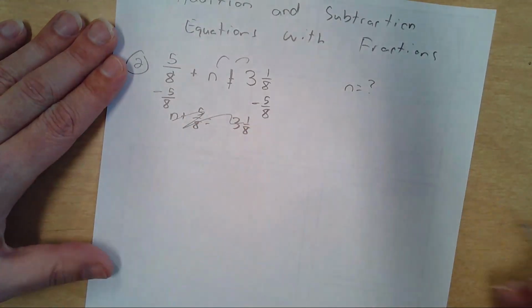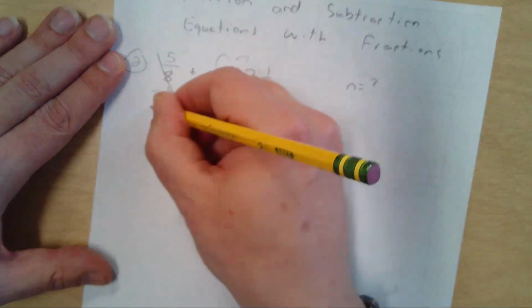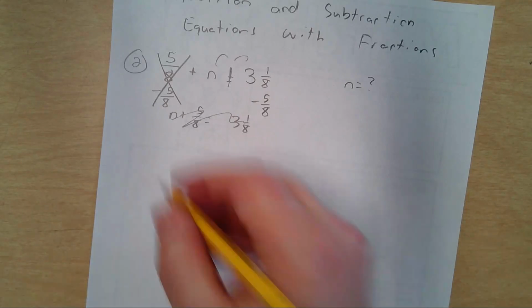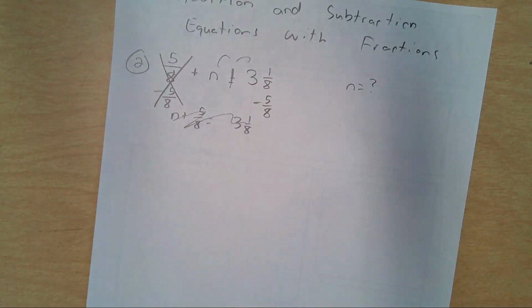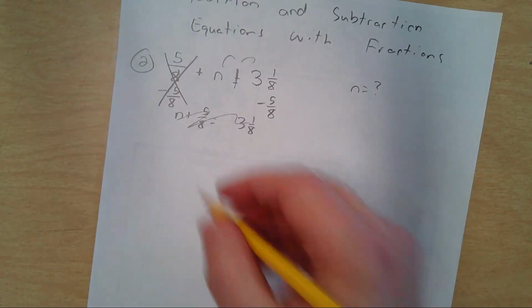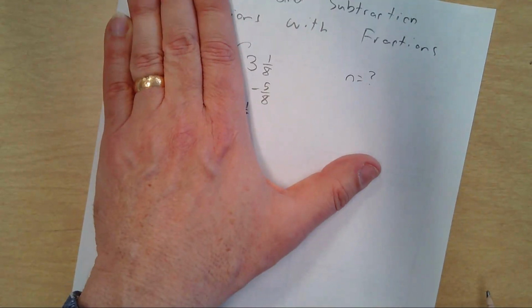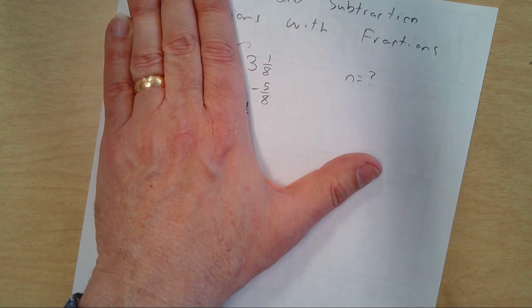And when that's done, on the left side the 5/8 minus 5/8 basically cancels each other out. If I subtract it, I get 0/8. 0 divided by anything is 0, and adding 0 to anything doesn't change the value. I could write 0 plus N, but there's no point. So now N is all by itself, and that leaves me on the right side of the equation with pretty much this math problem to solve.